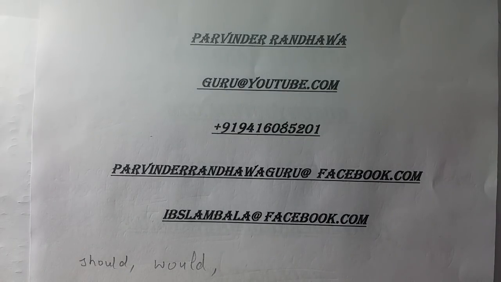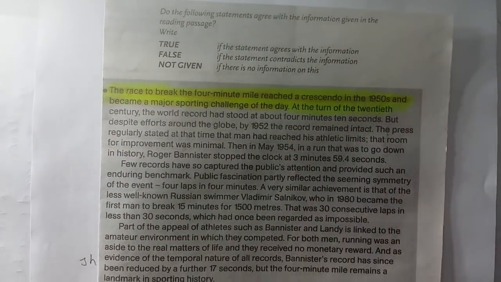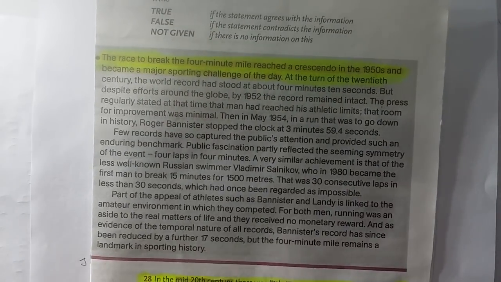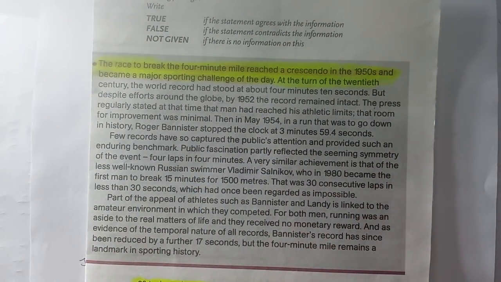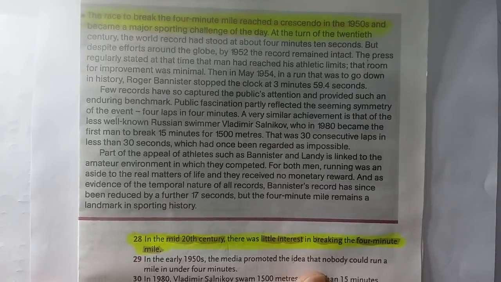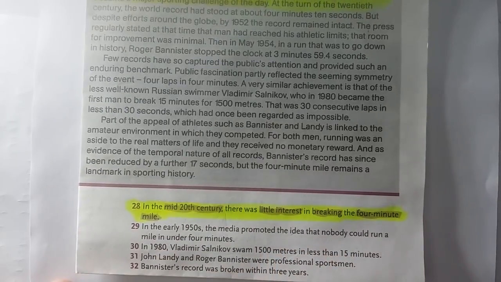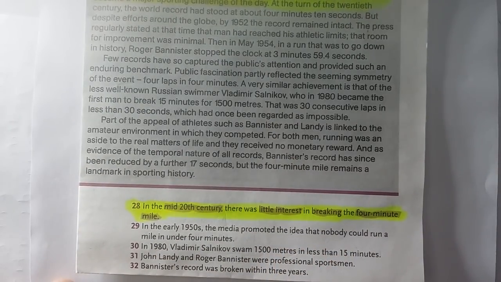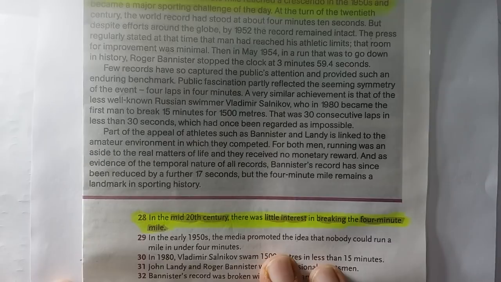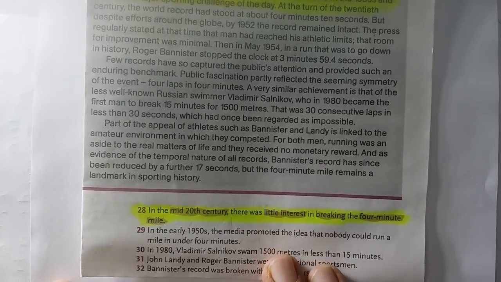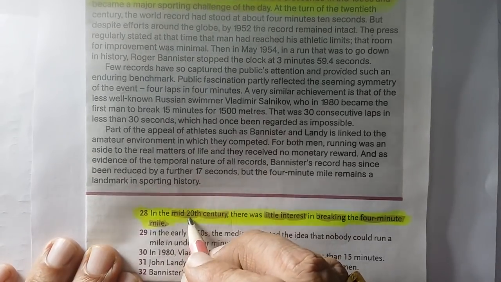Now let's go to the main point, what we have to do today. You can check here, this is true, false, not given. This is a very small passage I have selected, and it is related to history also. These are the questions on which I am going to work, 28, 29, 30, 31, 32. 28 is highlighted. I am going to do it first, then I'll explain how I did it.